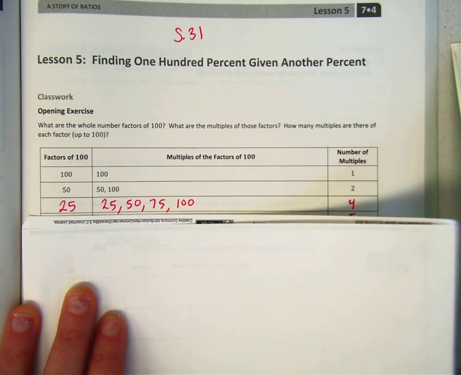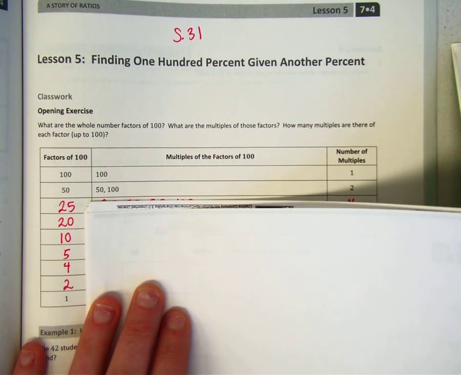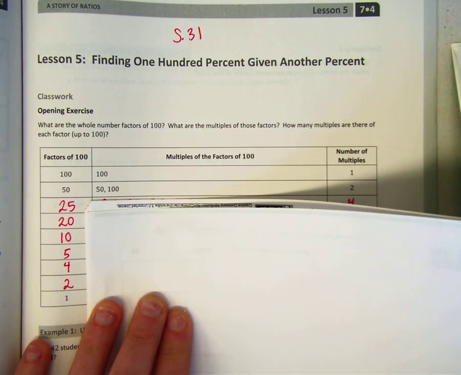You're going to fill out the rest of the table if you need some guidance. There are the factors. Pause the video, do this on your own, and then come back and we'll talk about it.